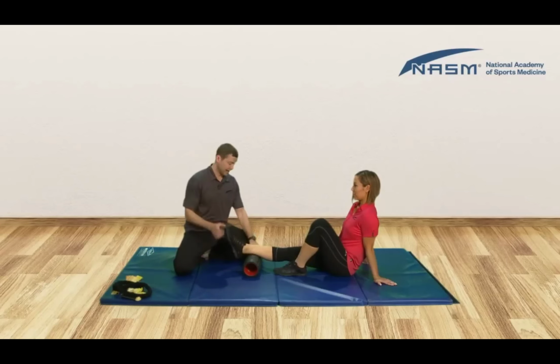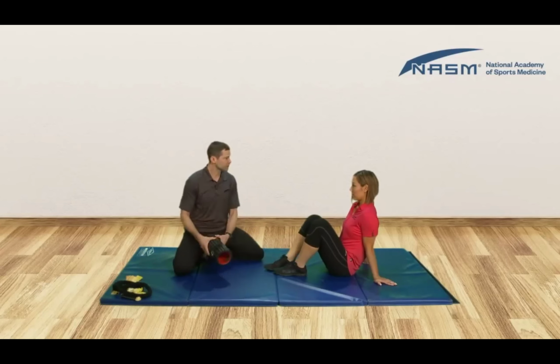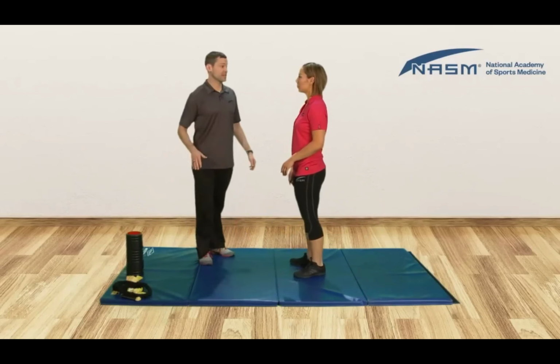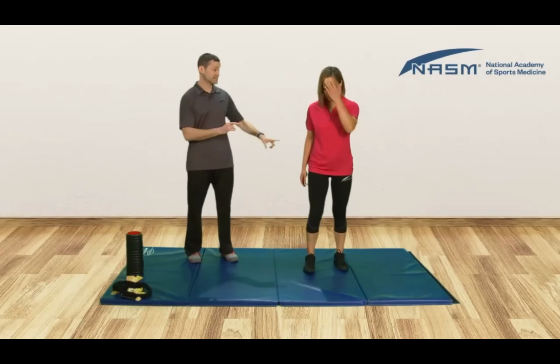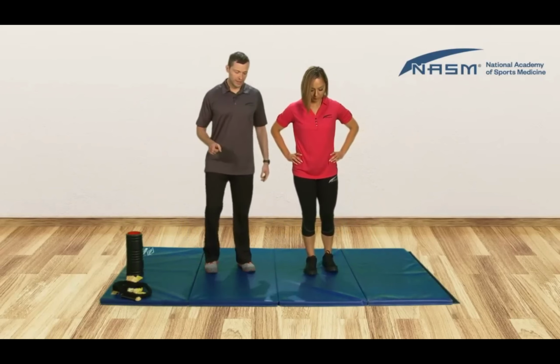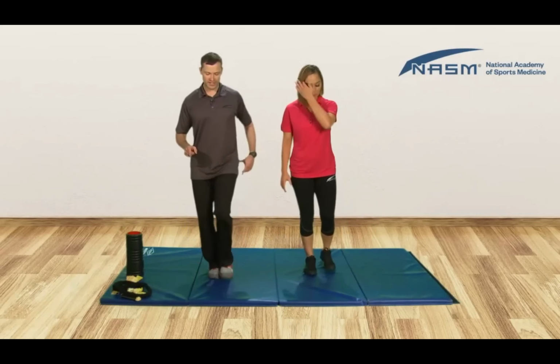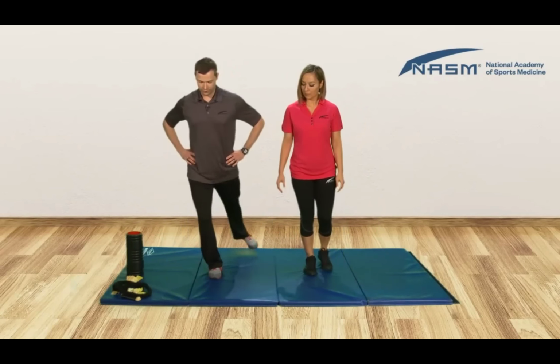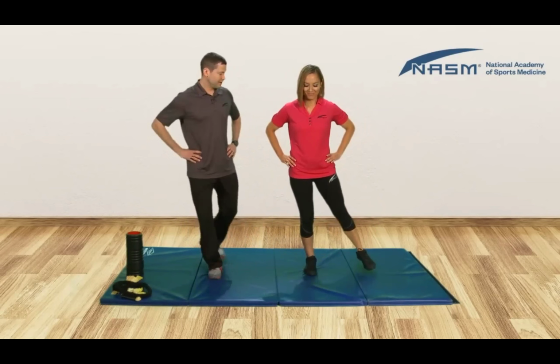So now that we've done some isolated activation, let's do some integrated stuff. So hop up, have her do some balance exercises. You're going to stand on that same leg you just did activations with, and instead of a multiplanar reach, instead of doing 1, 2, 3, let's just have your hands on the hips and make circles. All right?